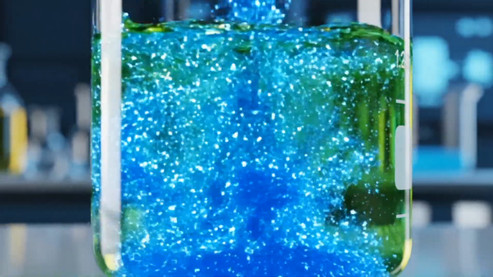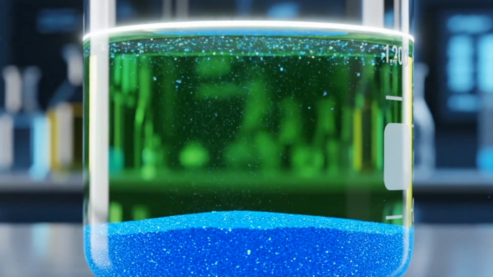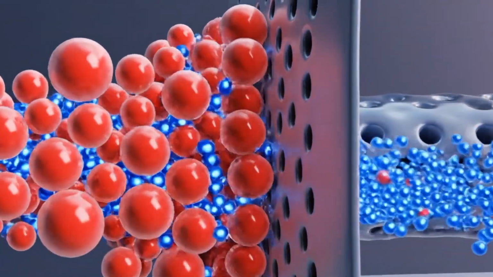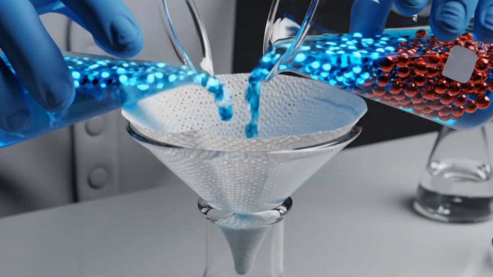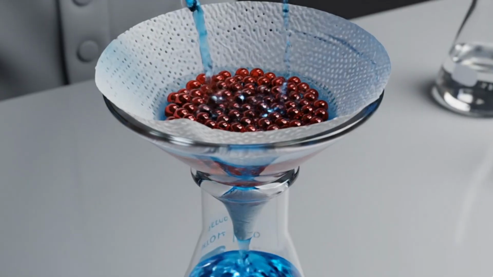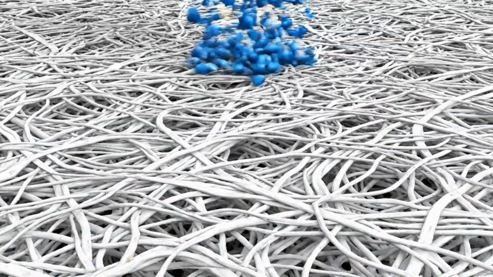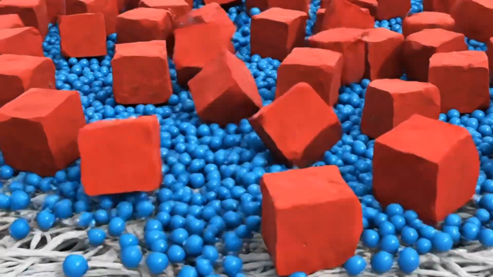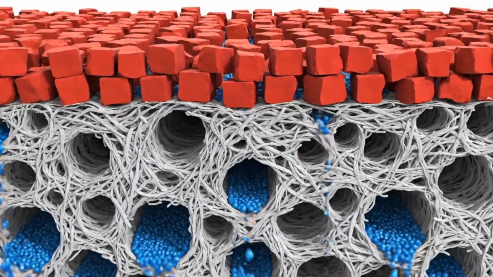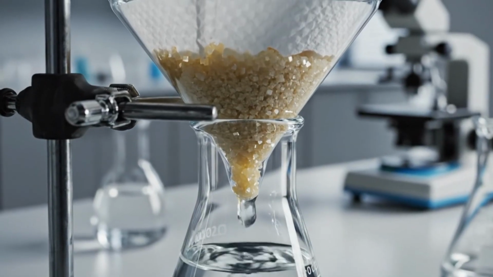This technique is designed to separate an insoluble solid from a liquid in a heterogeneous mixture. The physical property we're exploiting here is a difference in particle size. The process is straightforward. We pass the mixture through a porous medium, like filter paper. The pores in the paper are small enough to allow the liquid particles, the filtrate, to pass through, but they are too large for the solid particles, the residue, to fit. The solid is trapped and the separation is complete.